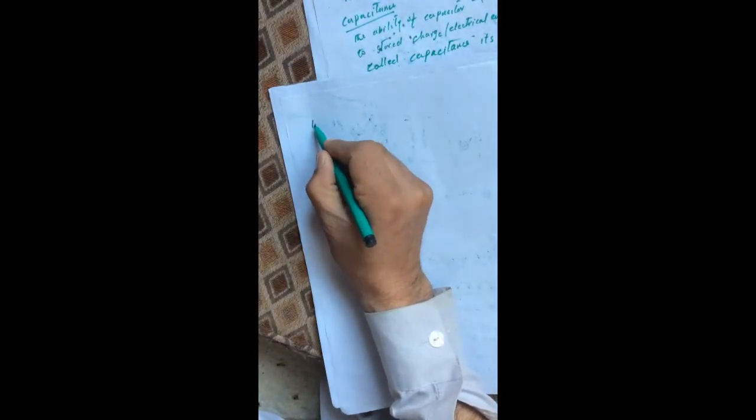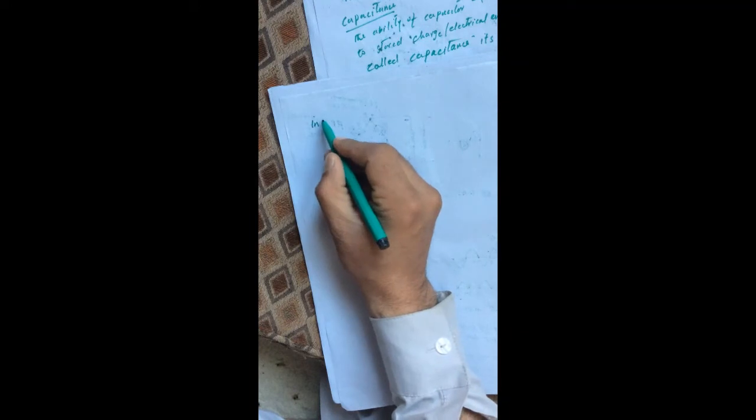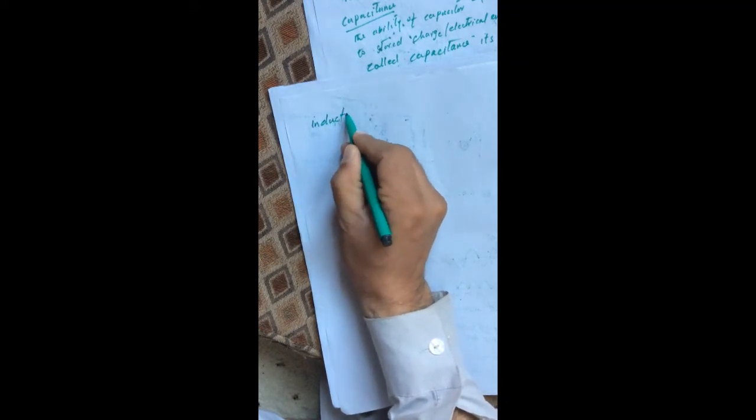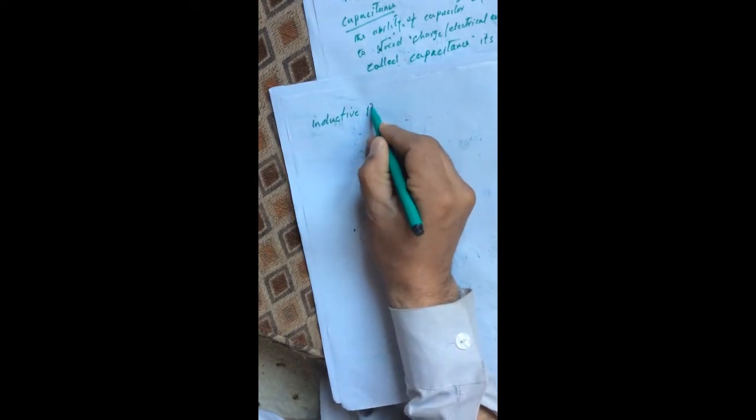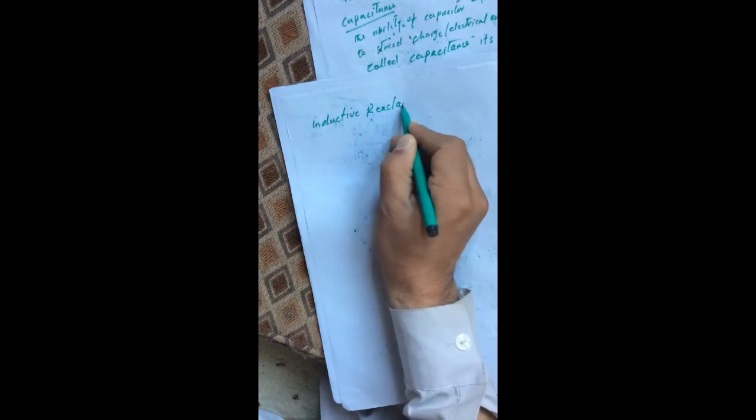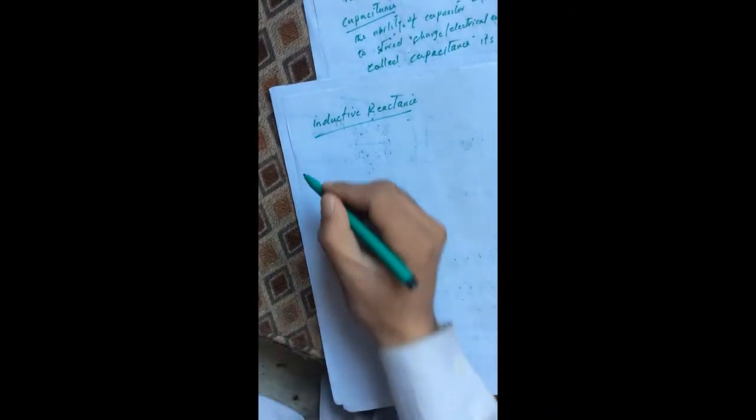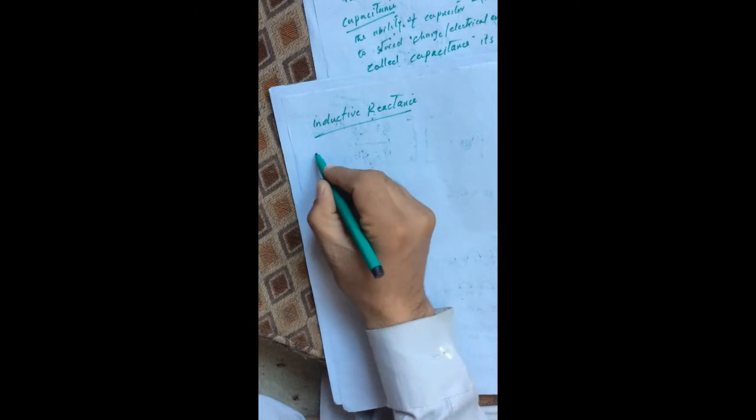Next we have inductive reactance. Like a capacitor offers a resistance to the flow of current, similarly, if we have an inductor in some electronic circuit, then this inductor also offers a resistance to the flow of current, which is called inductive reactance.